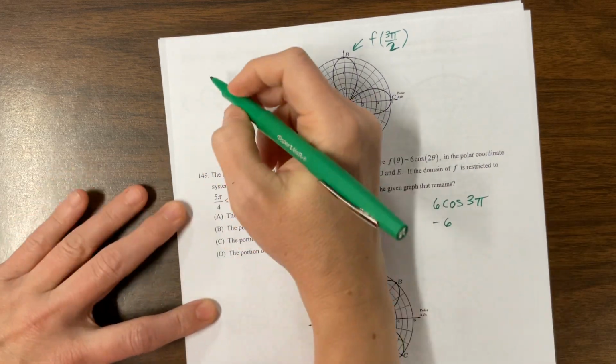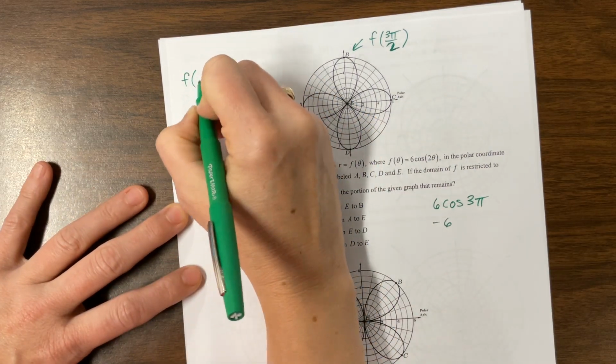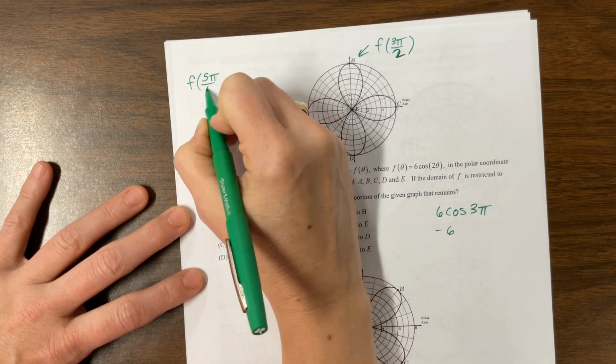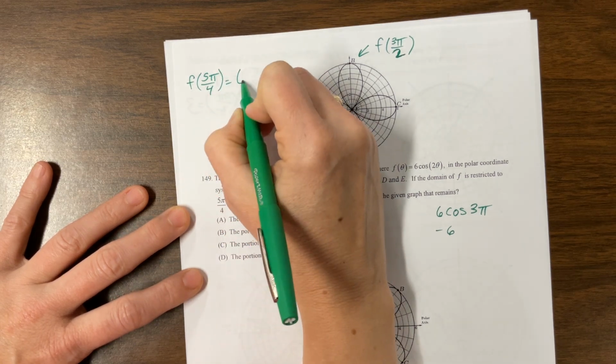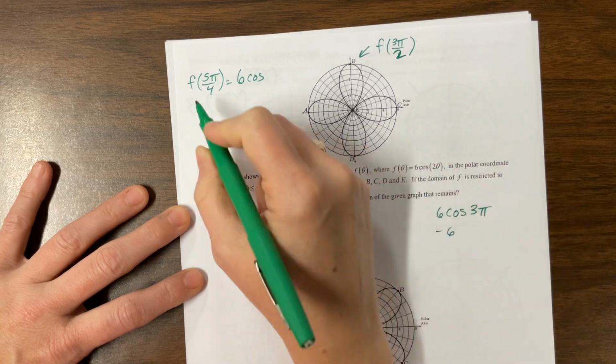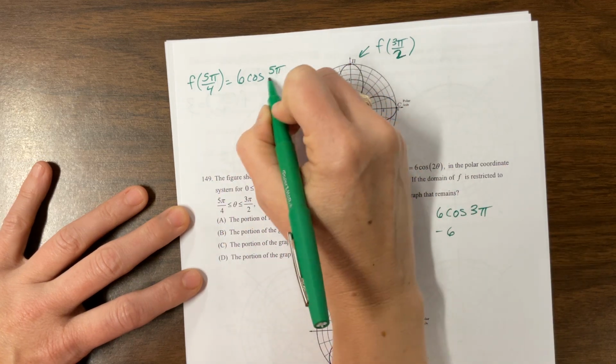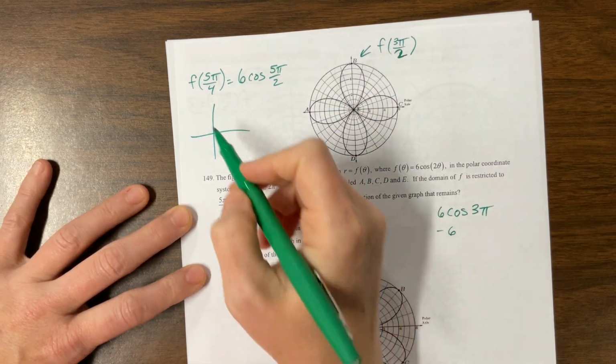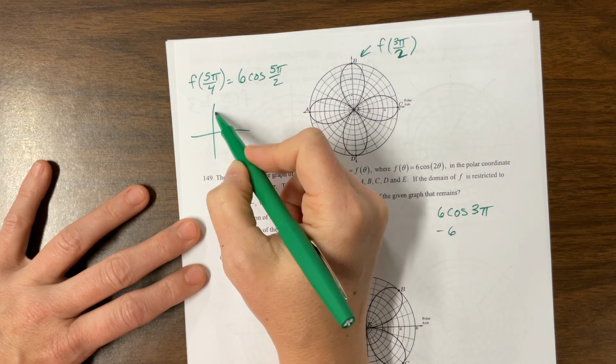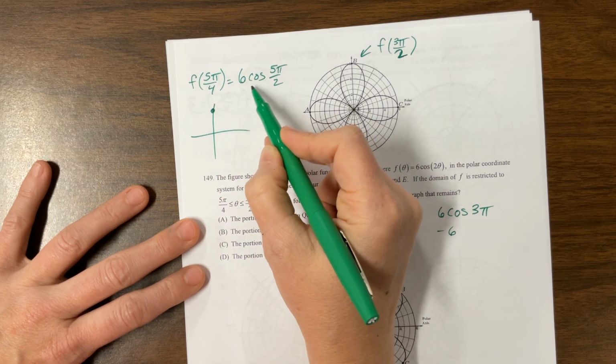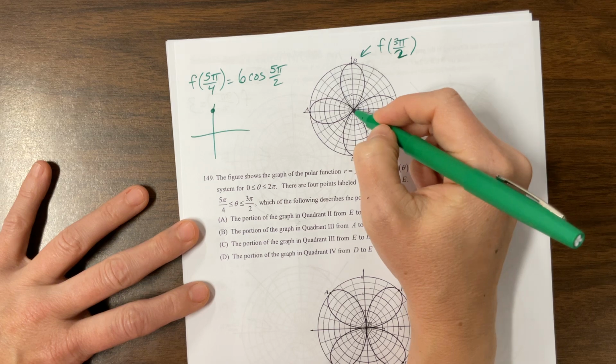Let's see, 5 pi over 4. So f of 5 pi over 4 would be equal to 6 times cosine of 2 times that, which is going to be 5 pi over 2. Where is 5 pi over 2? We have 1 pi over 2, 2 pi over 2, 3, 4, 5 pi over 2. This cosine value is 0. So at 5 pi over 4, we're at 0.